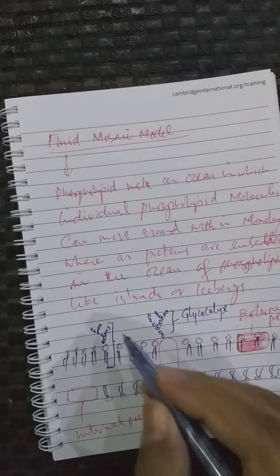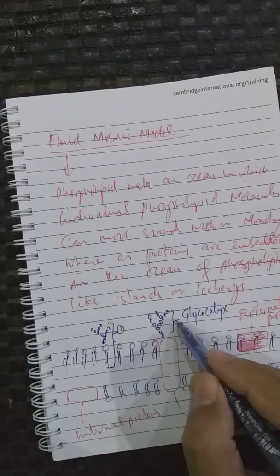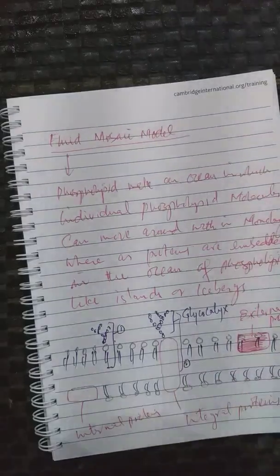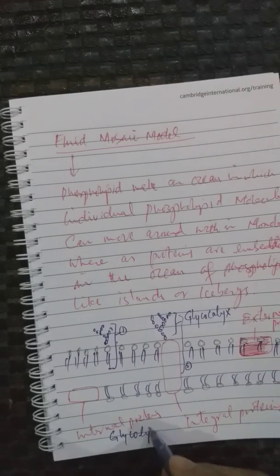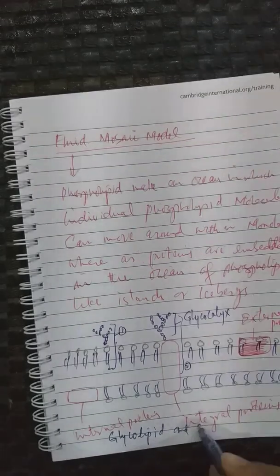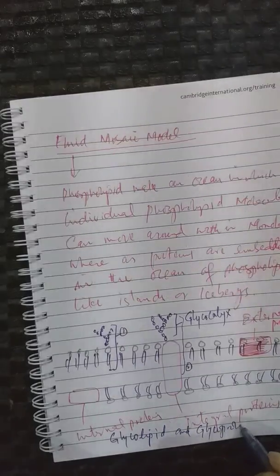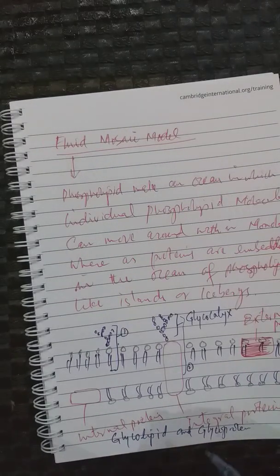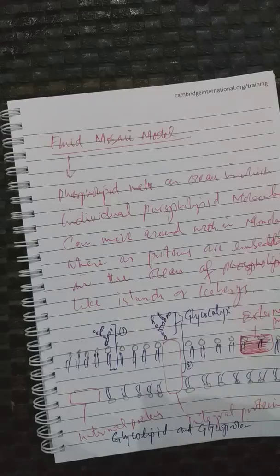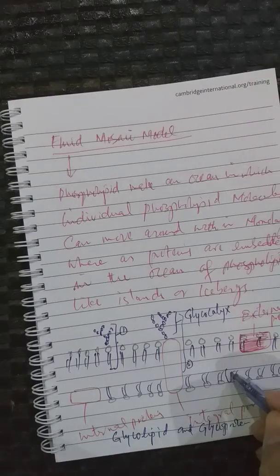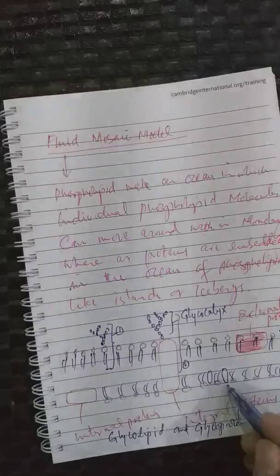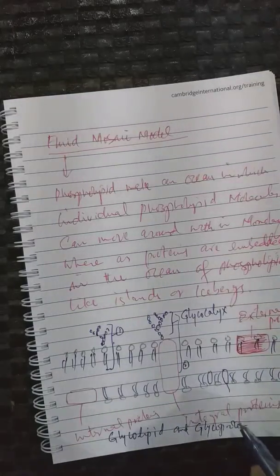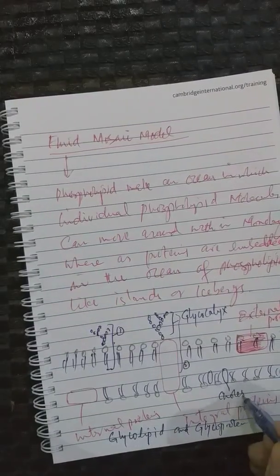So this is glycolipid. I'll number this one, and this whole structure is a glycoprotein. So glycolipid and glycoproteins. Other important chemical substance embedded in this phospholipid bilayer may be cholesterol molecules. As cholesterol molecules are hydrophobic, they interact with the hydrophobic tails that are embedded in the phospholipid monolayer. So this is a cholesterol molecule.